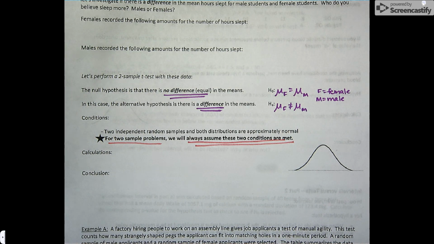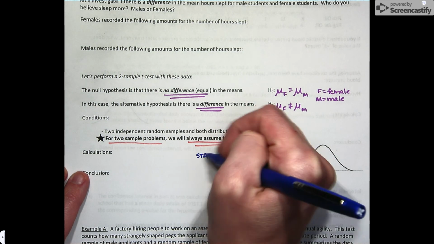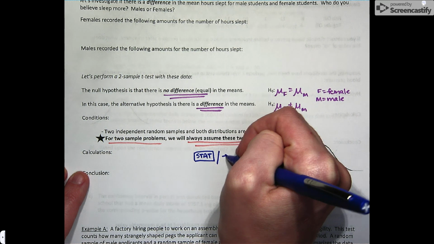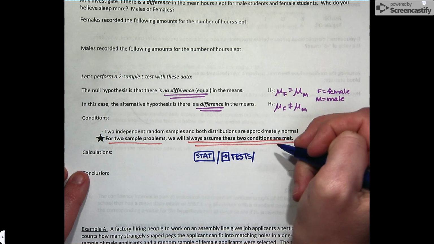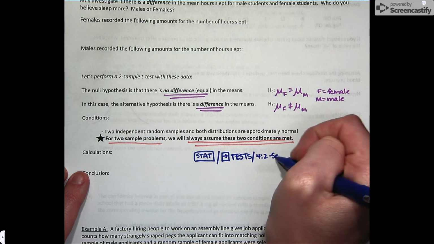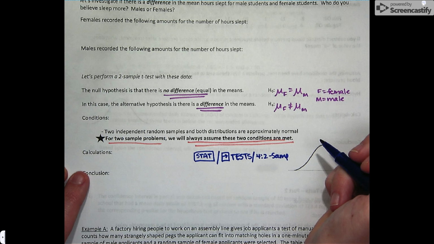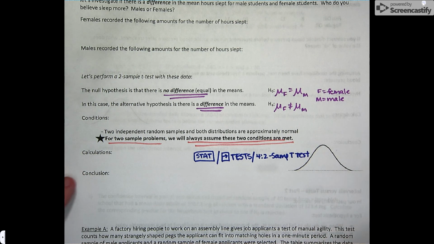So for the calculations, just a little note I'll make right here is that you would go to stat. You would arrow right over to test. But this time, instead of picking number 2, you're going to pick number 4 for two sample, because now we're going to have two samples to compare. And it's a t, right, because we're dealing with t distributions and we're doing hypothesis testing. So two-samp t-test. And that's how you'd go about that problem.